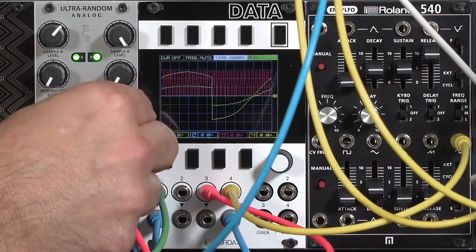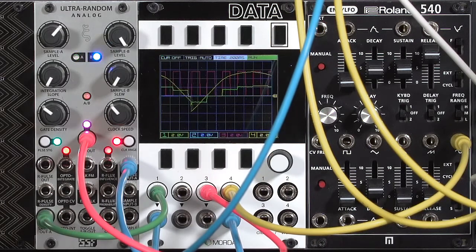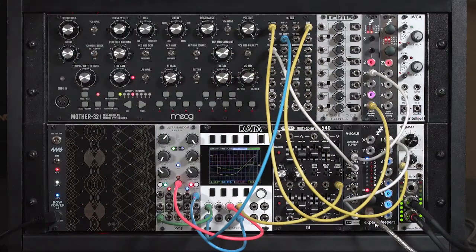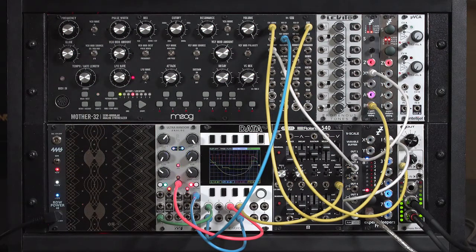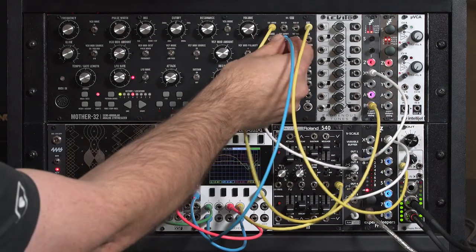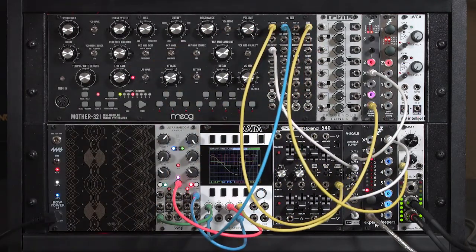Slow down the clock here. Something a little bit more random. Now again, you don't always have to patch things to the most obvious destination, like pitch on the oscillators. I can run this to something a bit more subtle, such as a mixture between my A and B oscillators, which are tuned to different intervals.